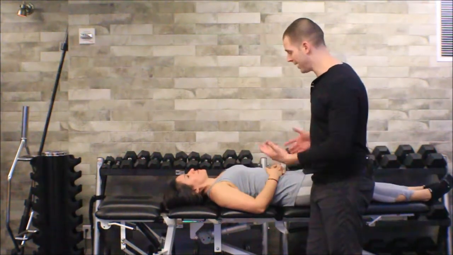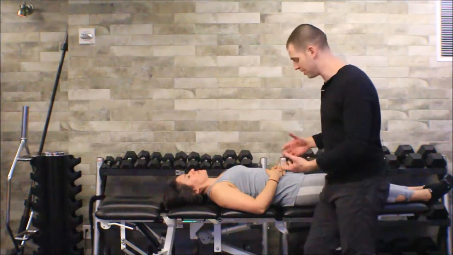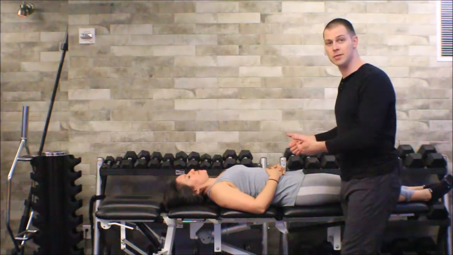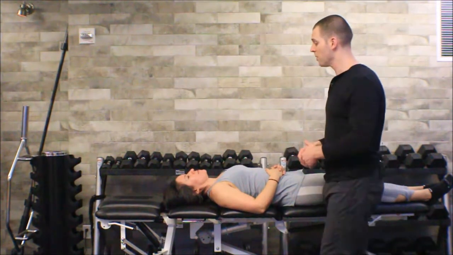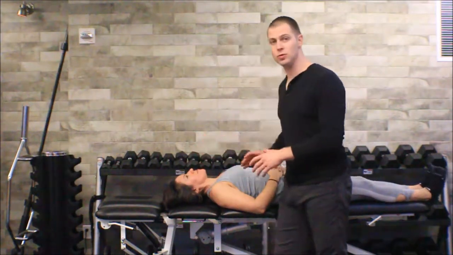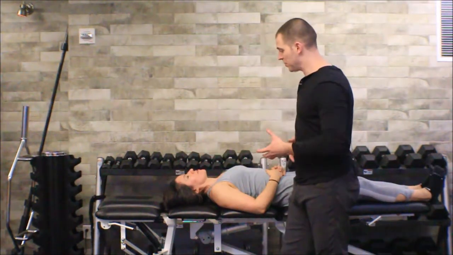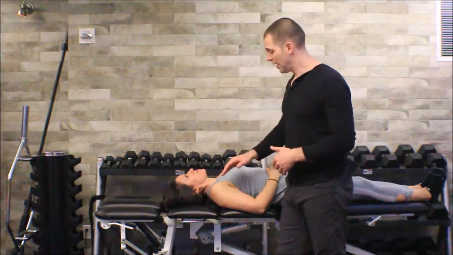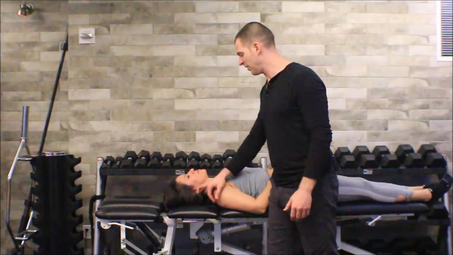Now the first thing we want to do with these tests is notice that the patient's in supine, laying flat. We don't want to add any tension to the nervous system, for example, by bringing ourselves up into hip flexion and hook lying. We want to make sure that the head's nice and neutral, that we have a stable position we continue to come back to, and then we're going to ask, hey, how is your neck feeling right now?